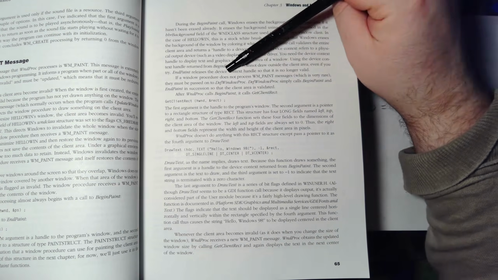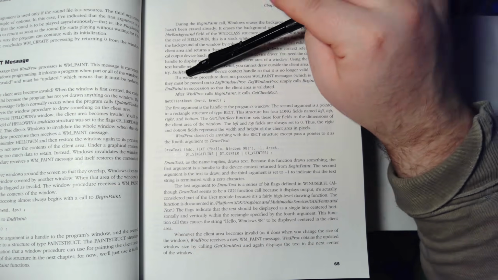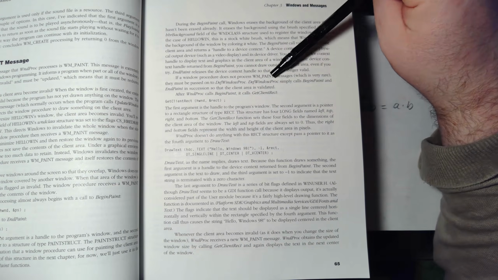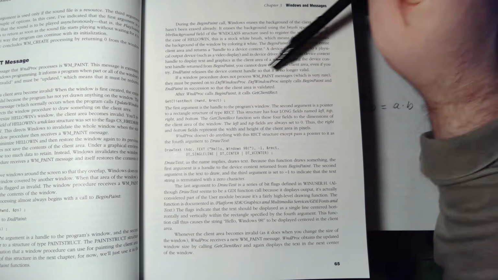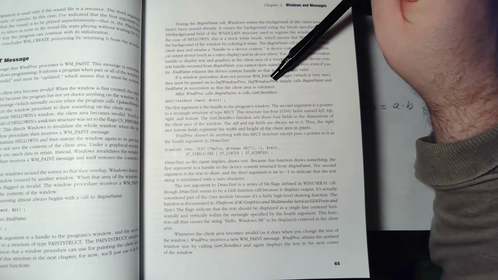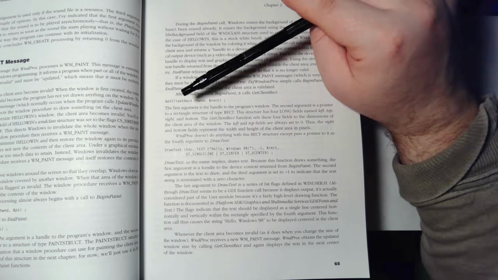If a window procedure does not process the WM_PAINT message, which is very rare, it must be passed to DefWindowProc. The default window procedure simply calls BeginPaint and EndPaint in succession so that the client area is validated. Okay, so we have to do that in order to get this validation corrected.